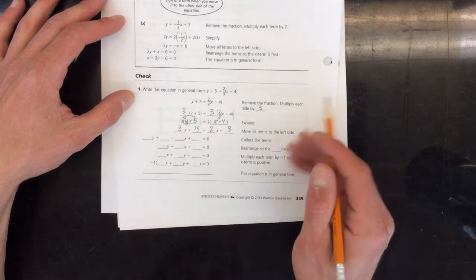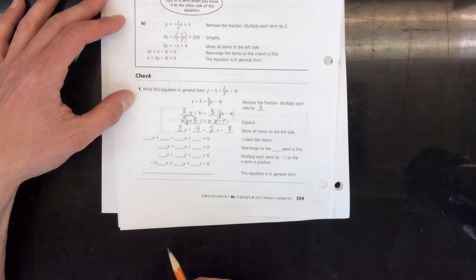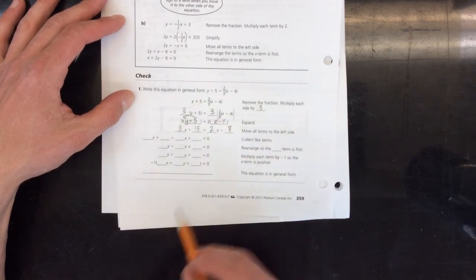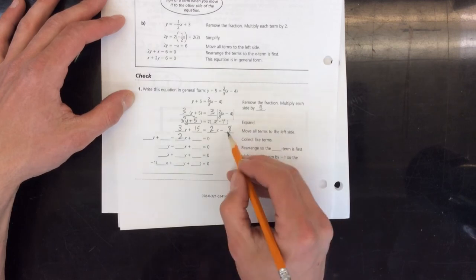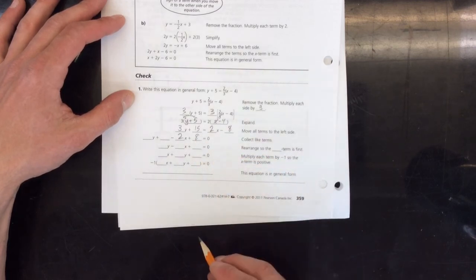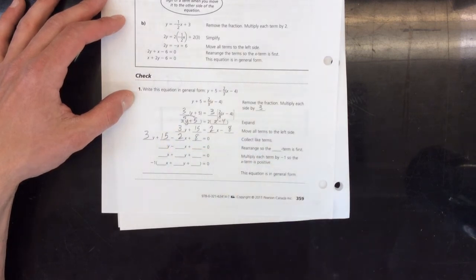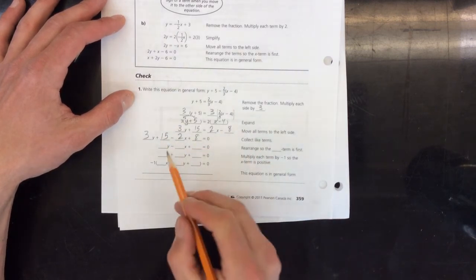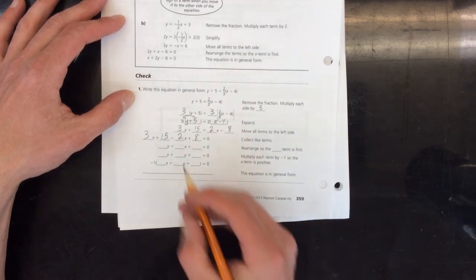Okay, now we want to get everything onto the left side to get just a 0 on the right side. So I'm going to subtract 2x from both sides and add 8 to both sides. And I still have my 3y plus 15. Lastly, I need to take the 15 and the 8 and combine them to get my c value.